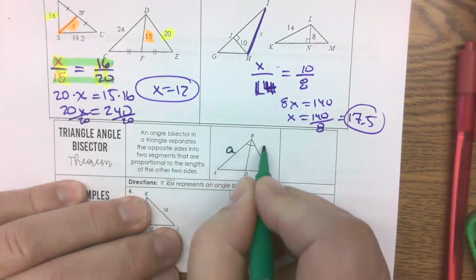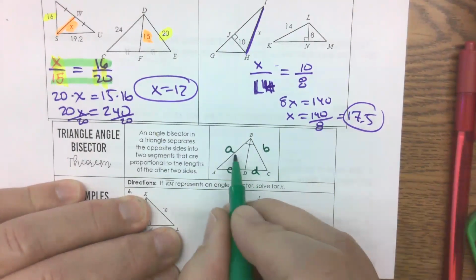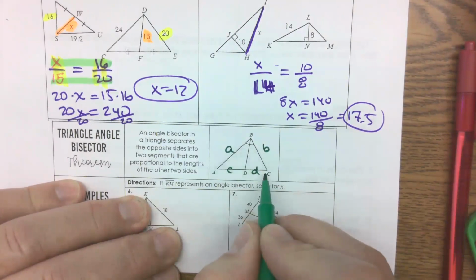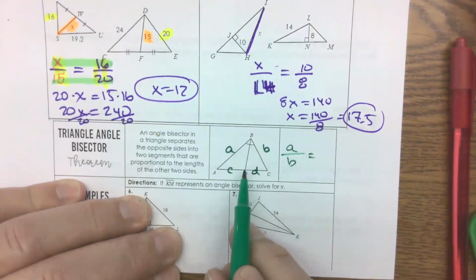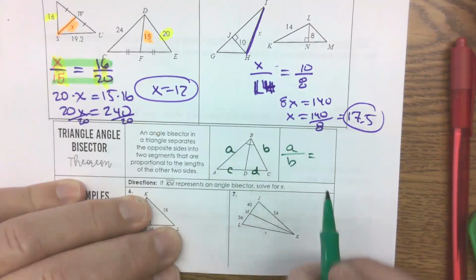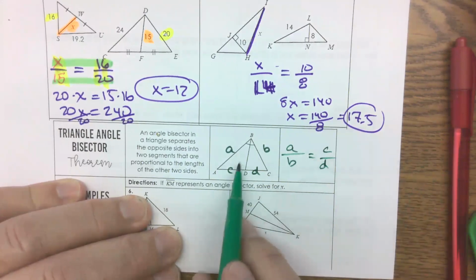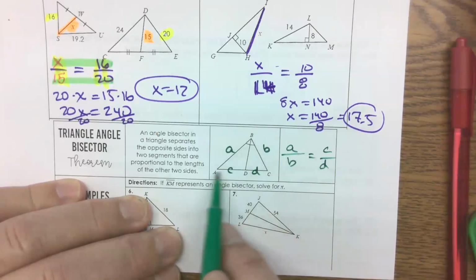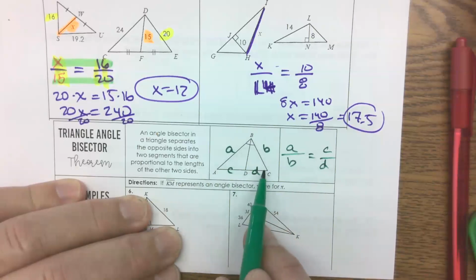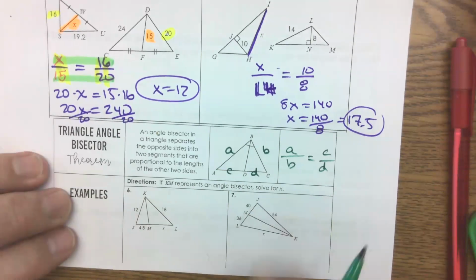So if I label this A and B and this C and D, if I look at the ratio of the lengths of these sides, A over B, that'll be exactly the same as the ratio of how this side gets split, C over D. So if A and B were the same, if this were an isosceles triangle, what would be the true thing about these bases? They'd be the same, be bisected. But if it's not isosceles, it splits them proportionally.